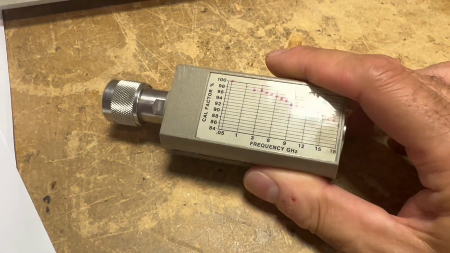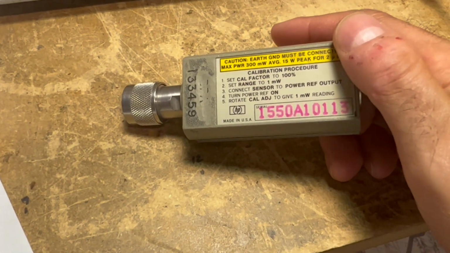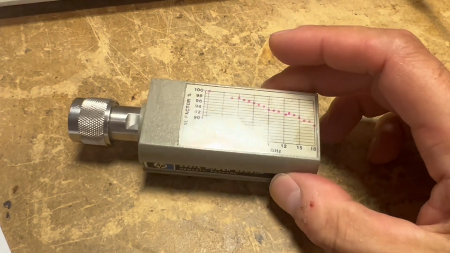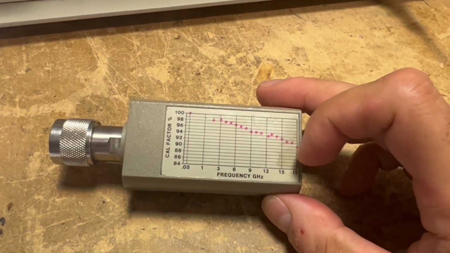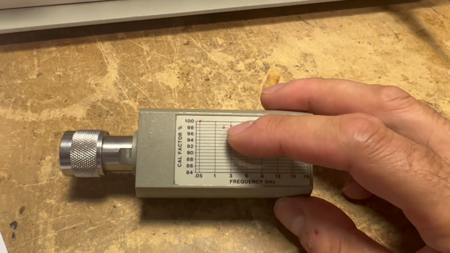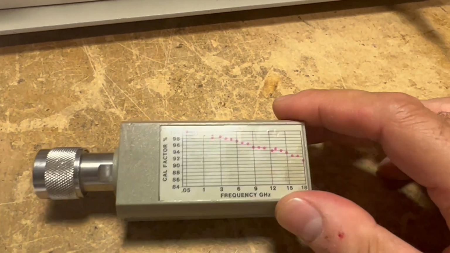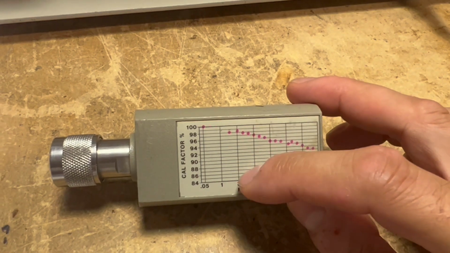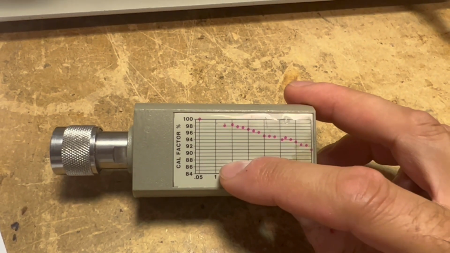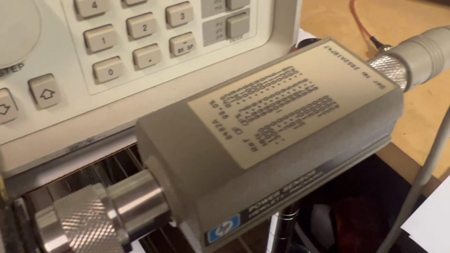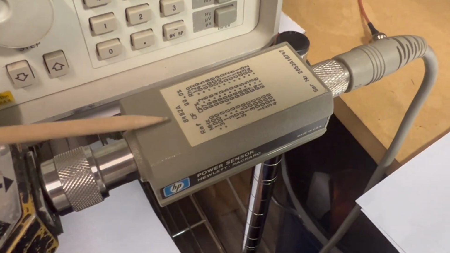This is an 8481, I believe, power sensor. And as you can see, it goes to 18 gigahertz, but it really doesn't have very detailed correction factors below 3 gigahertz, and that's really where we're wanting to measure here. So that's why I chose to use the 8482 as opposed to the 8481, just to get more resolution at the lower end of our frequency range there.